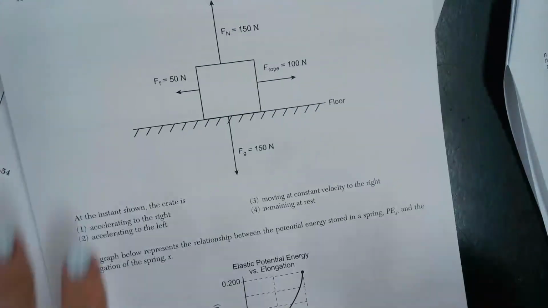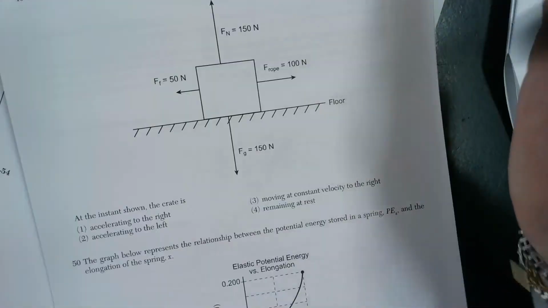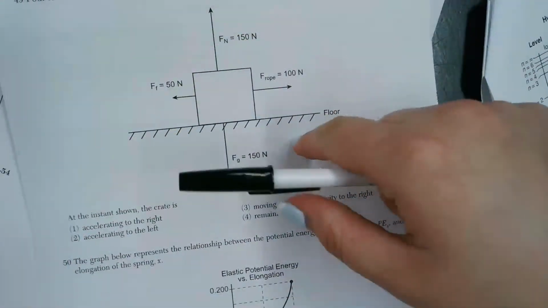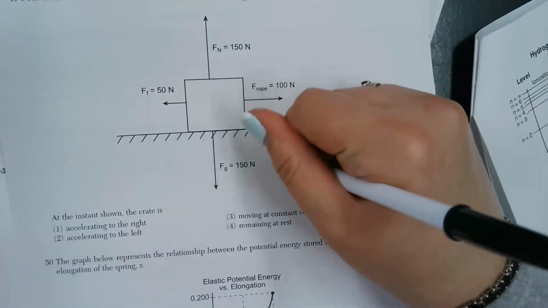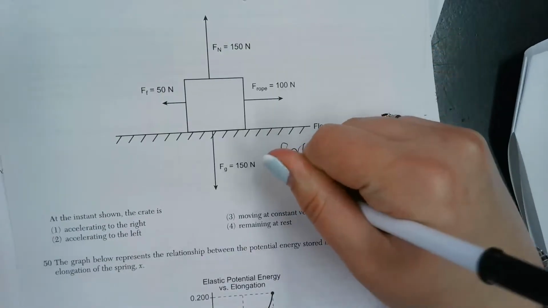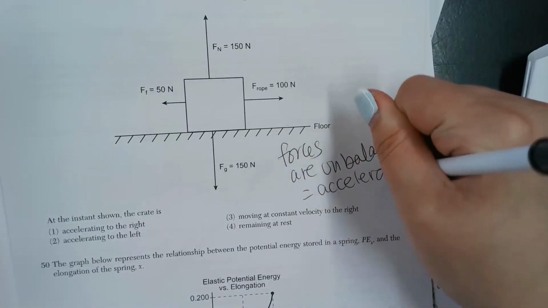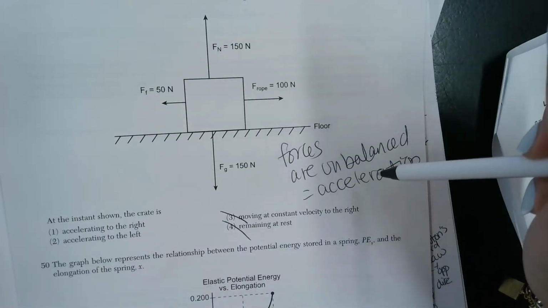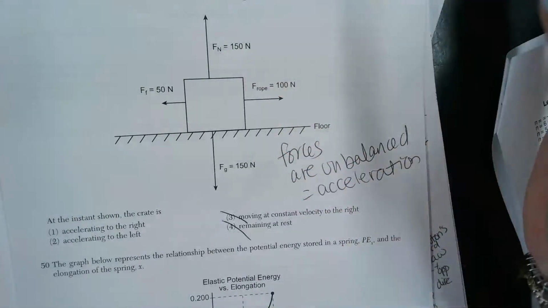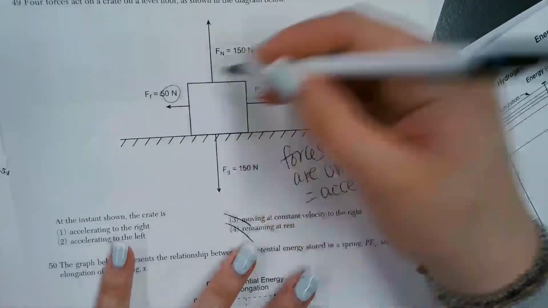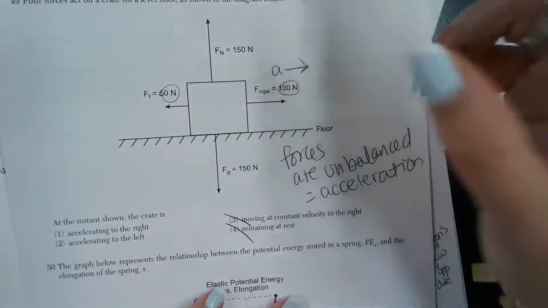Number 49, 4 forces act on a crate on a level floor shown in the diagram. At the instant shown, the crate is, first of all, I know it has to be accelerating right off the bat, because the forces are unbalanced. So that automatically equals an acceleration. So 3 and 4 are terrible. Because it's an unbalanced force, whichever side has the excess force, the bigger force, is where the acceleration is going to point. So 100 versus 50, my acceleration is going to point to the right. So it's going to be accelerating to the right.